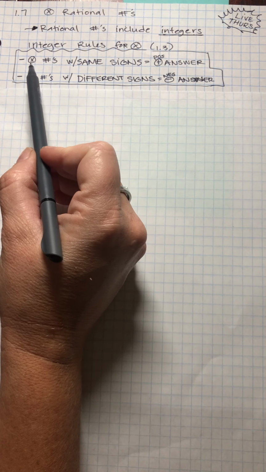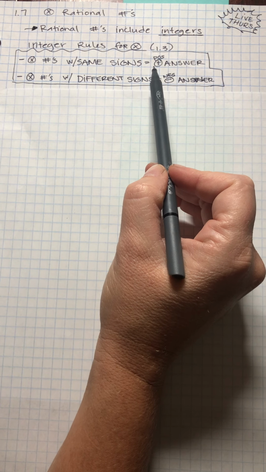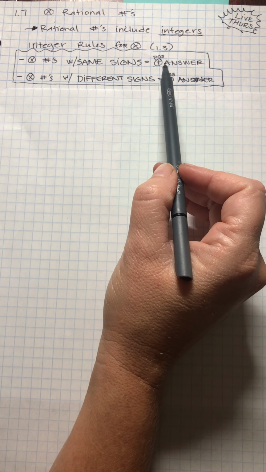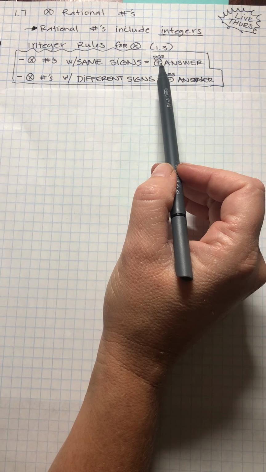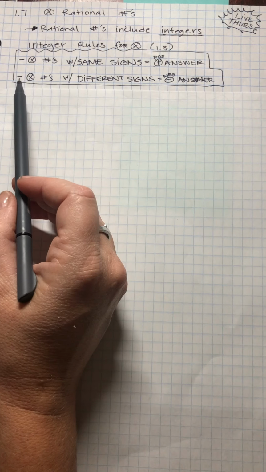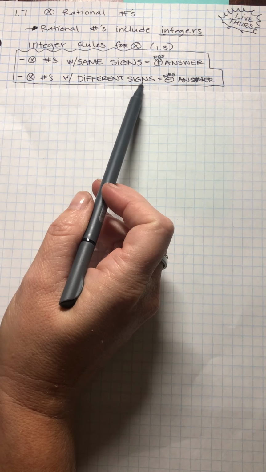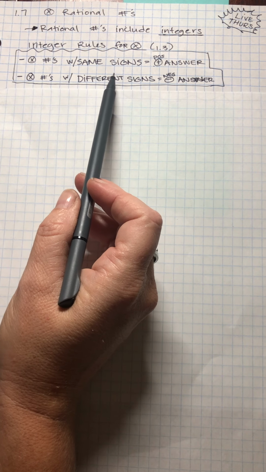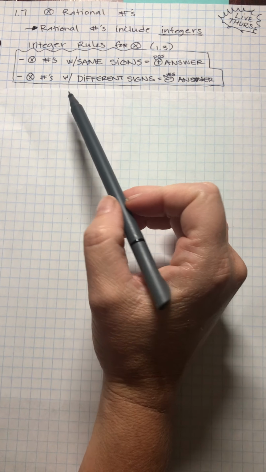When we multiply numbers that have the same sign, our answer is positive, right? So a negative times a negative is a positive answer, and a positive times a positive is, of course, still positive. Our second one is when we multiply numbers that have different signs, so one is positive and one is negative, the order doesn't matter, then our answer is negative. Okay, so this is just a reminder.